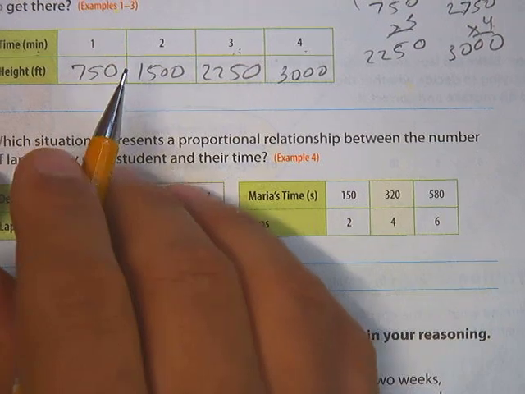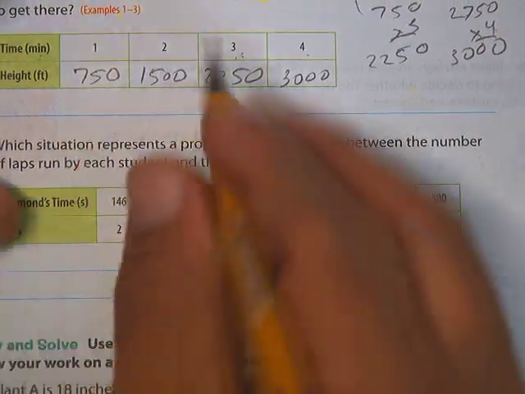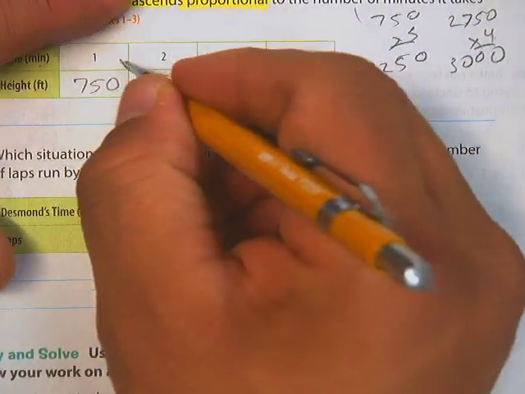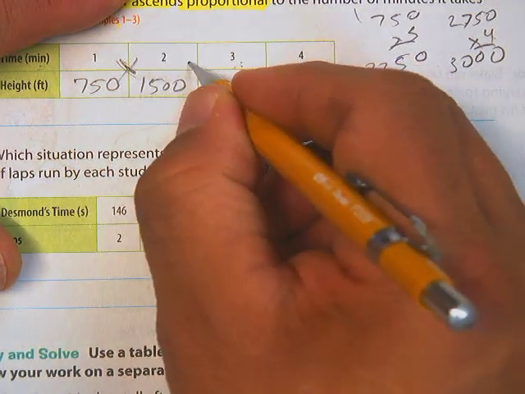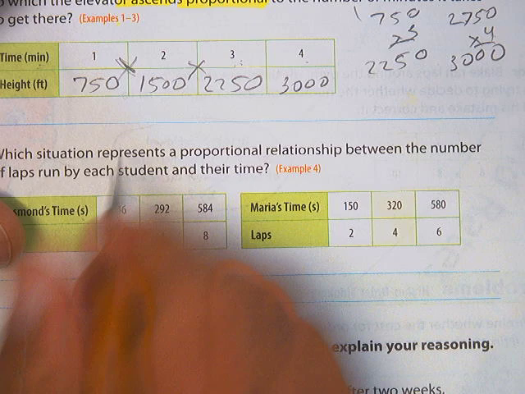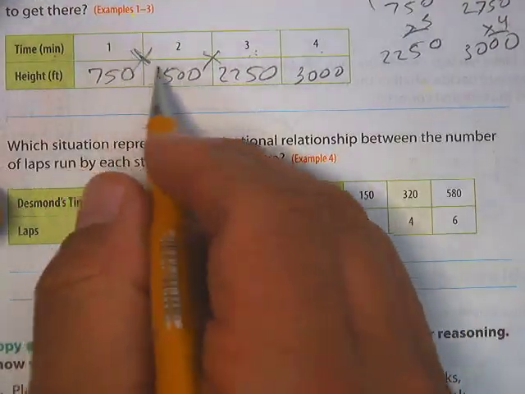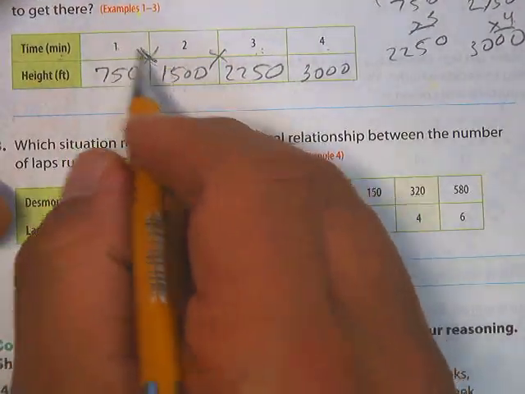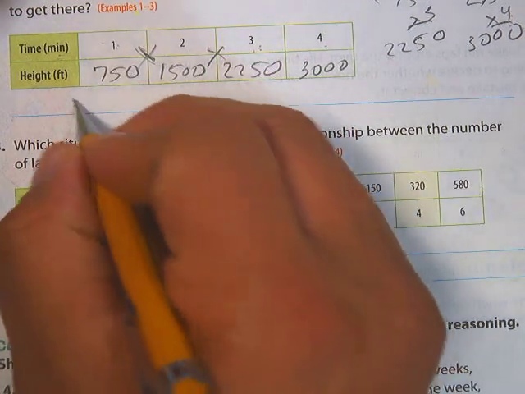And again, you're going to do the same thing as in number 1. You want to check to see if it's proportional. We're only using the strategy of cross multiplying right now because there are other ways to check to see if it's proportional. Okay, don't think this is the only way. It's just one of the ways.